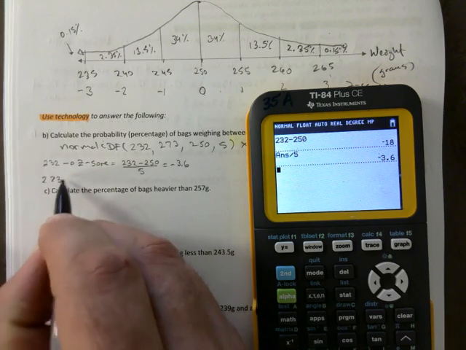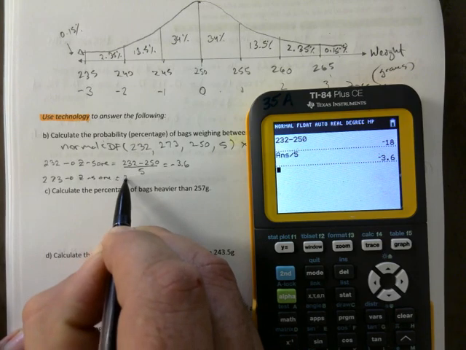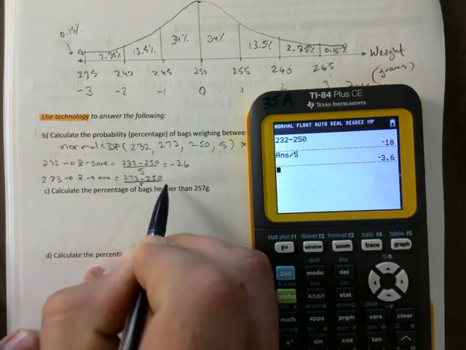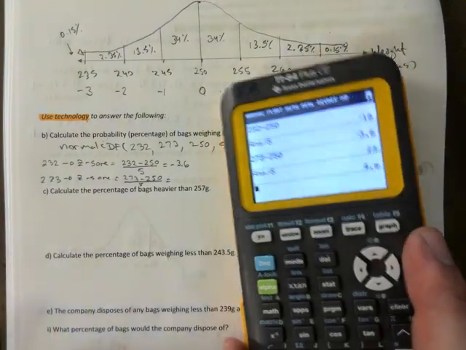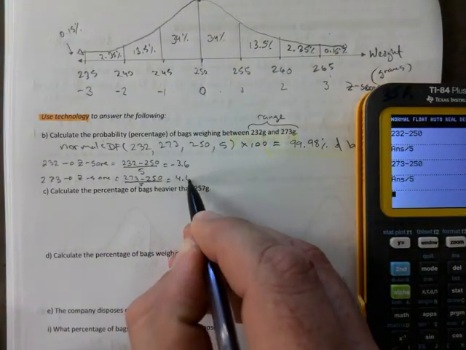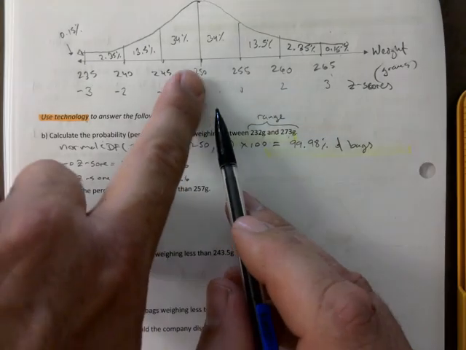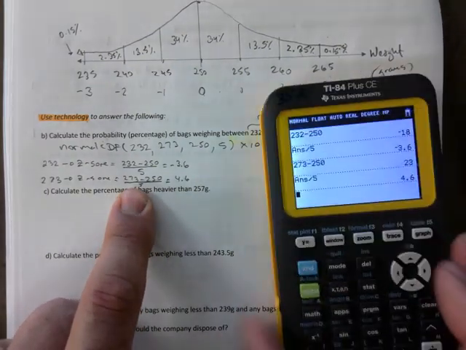273 has a z-score of 273 minus 250 over 5. I just want you to see this. 273 minus 250 divided by 5 is 4.6. Whoa, that's way past what's shown. It would be over there. That's okay.